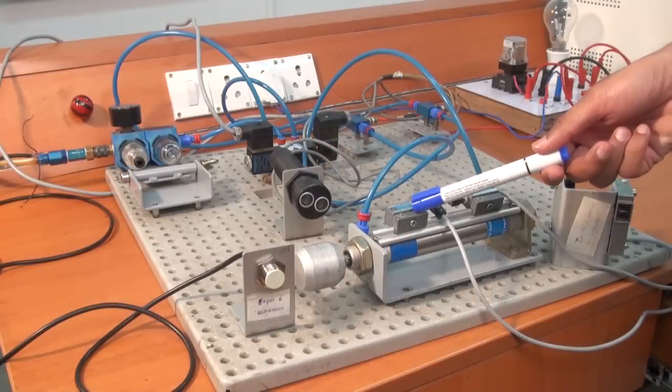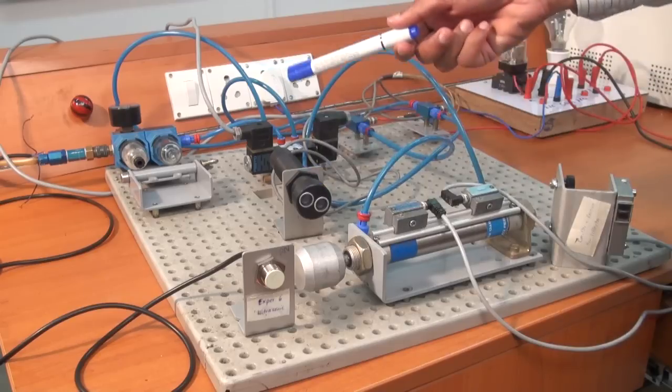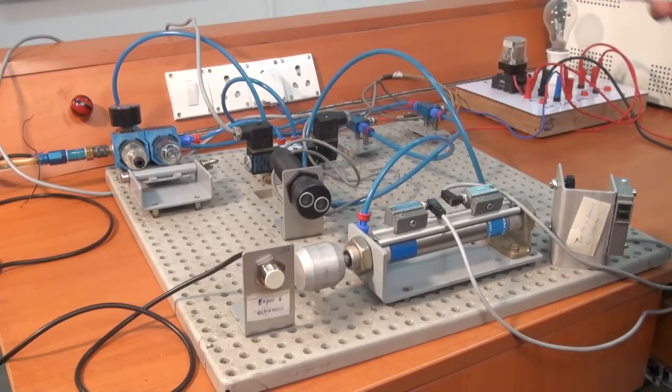This is a magnetic proximity sensor, this is an inductive proximity sensor which can detect metal, this is an ultrasonic proximity sensor, and this is a retroreflective type of optical sensor.